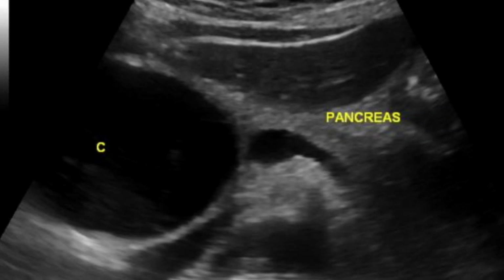A quick review of the image. In this image you can appreciate the pancreas, and alongside the pancreas and superior to the CBD there is a well-defined cyst, and it is anechoic. There is no internal content. What you need to do is measure the cyst, mention its location, and then at the end give your own diagnosis.